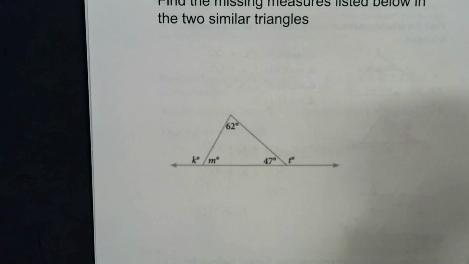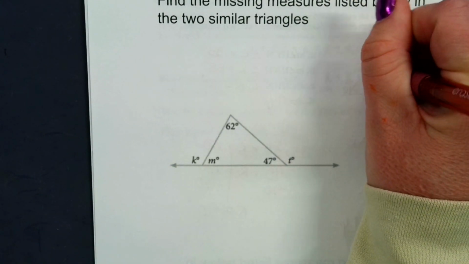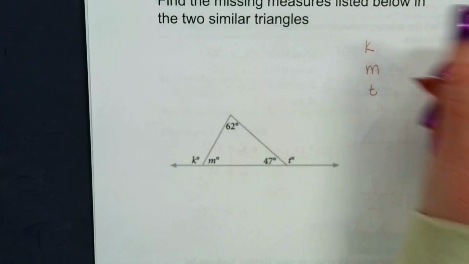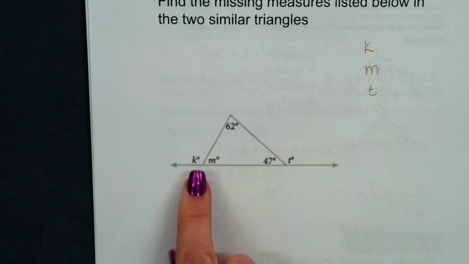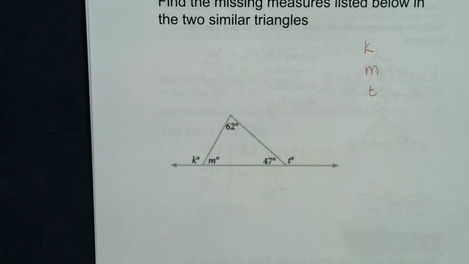So we have angle K, M, and T. How could I find angle K? Remember at the beginning of this lesson, what adds to give angle K?